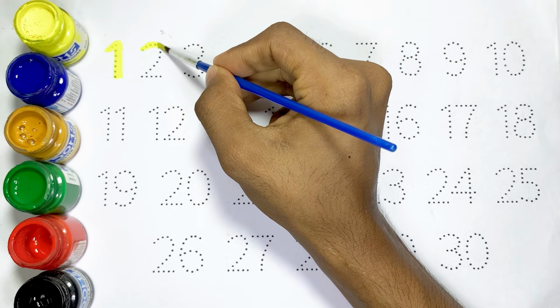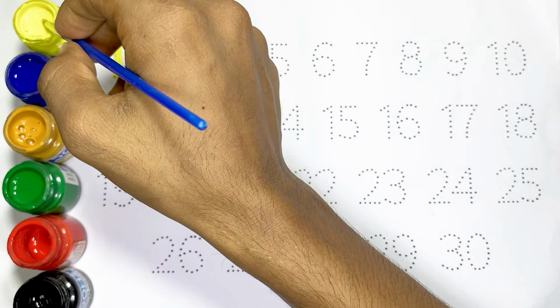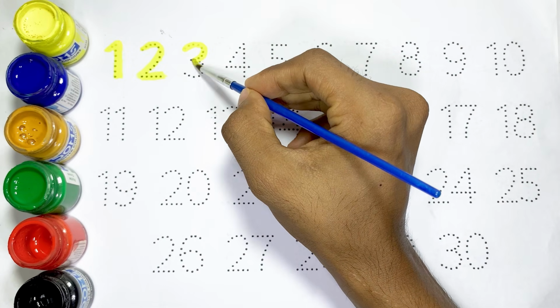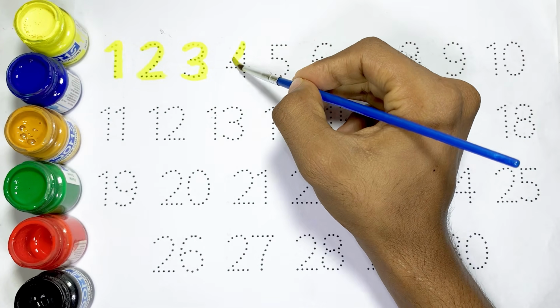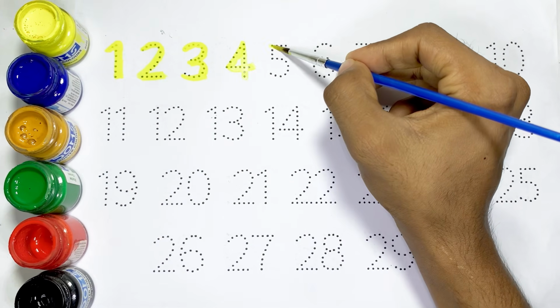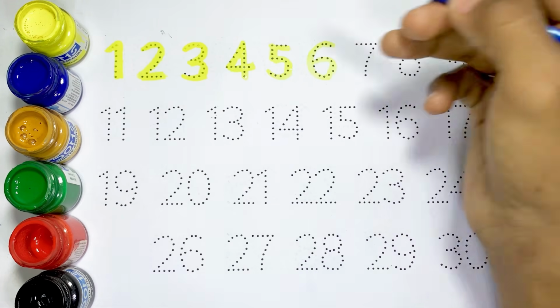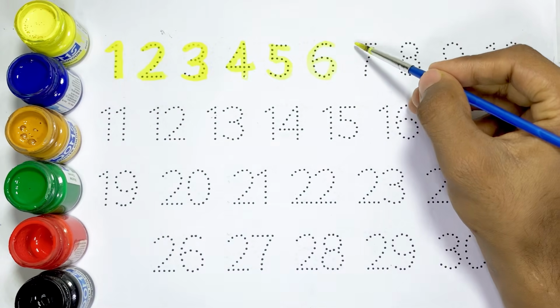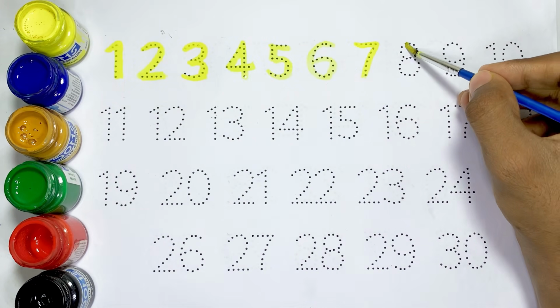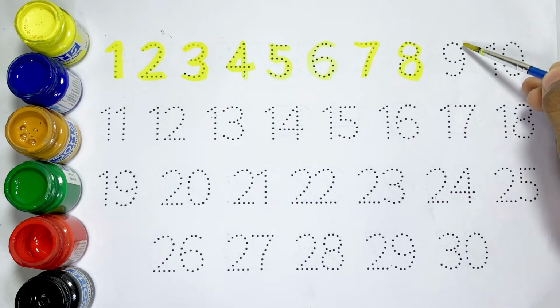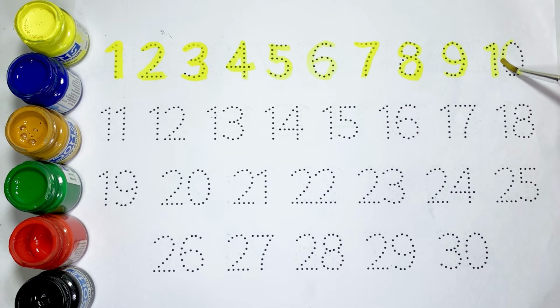1, 2, 3, 4, 5, 6, 7, 8, 9, and 10. Kids, now you draw 11 and use blue color.